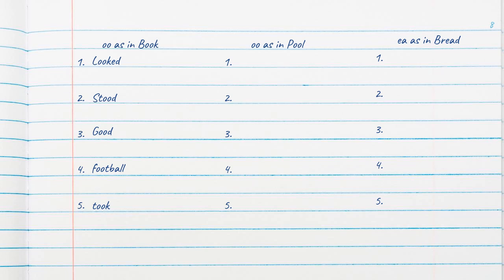We have noon, classroom, cool, school, and scooped. That's right.